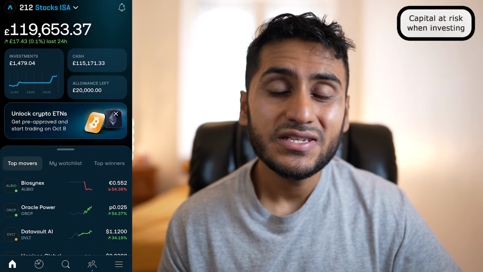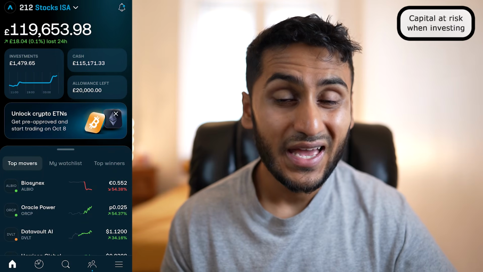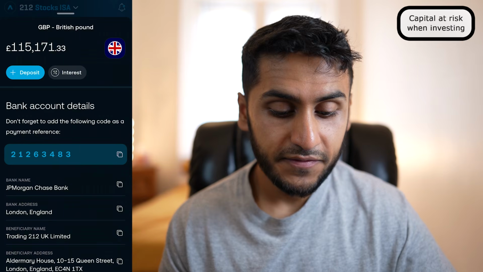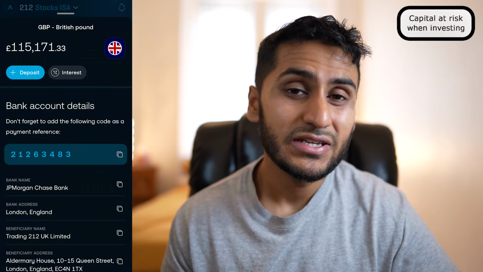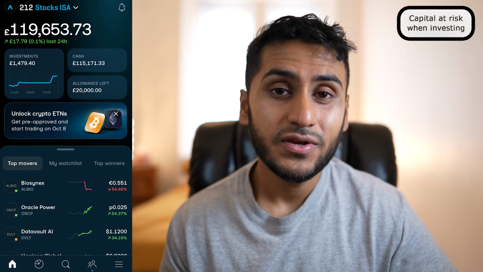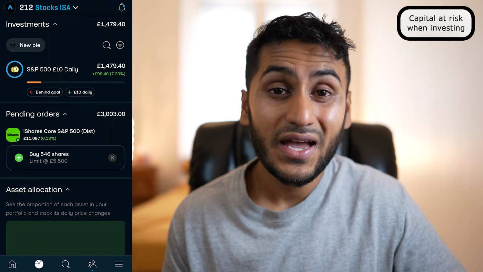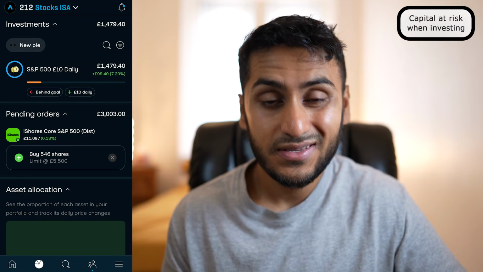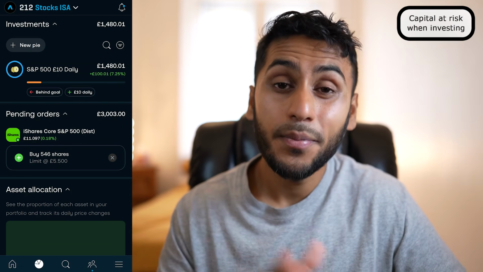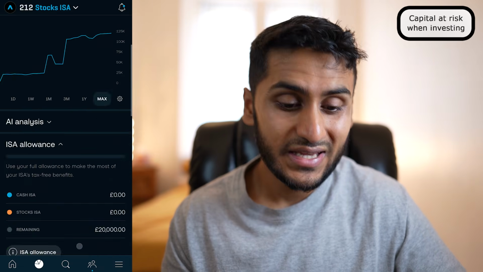Now, one thing that I did notice about this update is that the cash here is not fully representative of all the cash you actually have. For example, if I press cash here, you can see that it says I have £115,000 in cash, and that's not exactly true. And this is because I have a pending order. Now, if I go to the portfolio screen here, you can see that I have a pending order of £3,003. I did this so that I could reserve £3,000 and have it available whenever I needed. If I wanted to invest everything that I have now, apart from the £3,000, then I could do that. So these pending orders do not count towards the cash available.